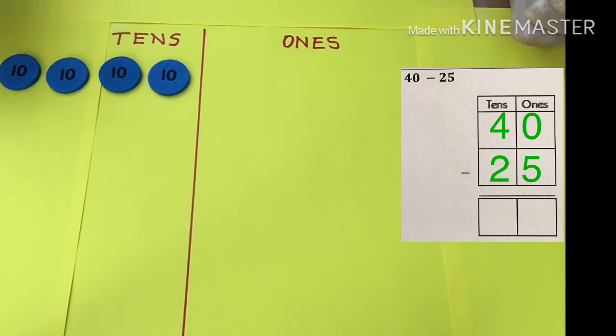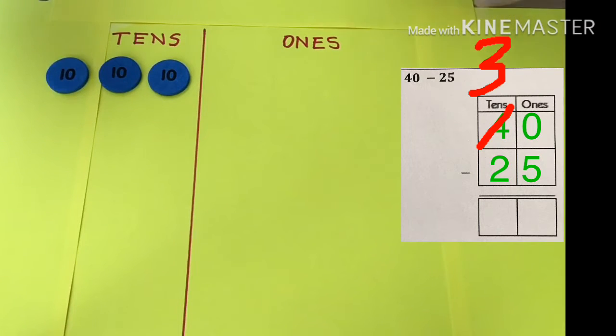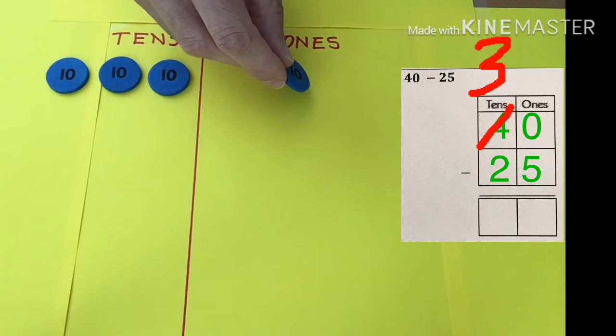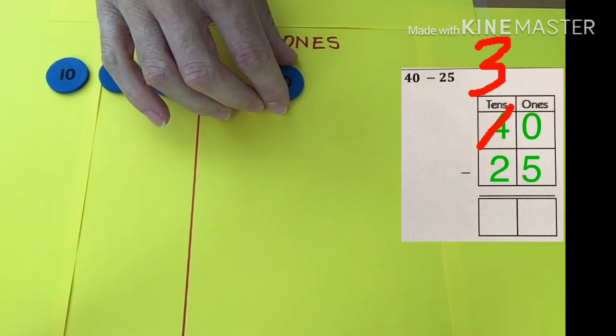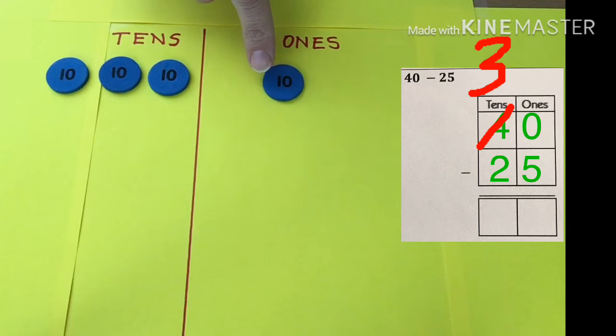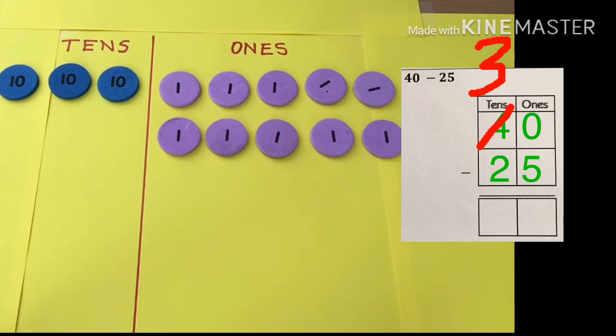So we're gonna come to the 10s and take 1 10, but look what happens when I take 1 10. I had 4, but now I have only 3. And I'm gonna go ahead and put this 10 over here in the ones. But of course, 10s do not belong in the ones. For that reason, I need to unbundle it. So there you have it. I just unbundled my 10 into 10 ones.